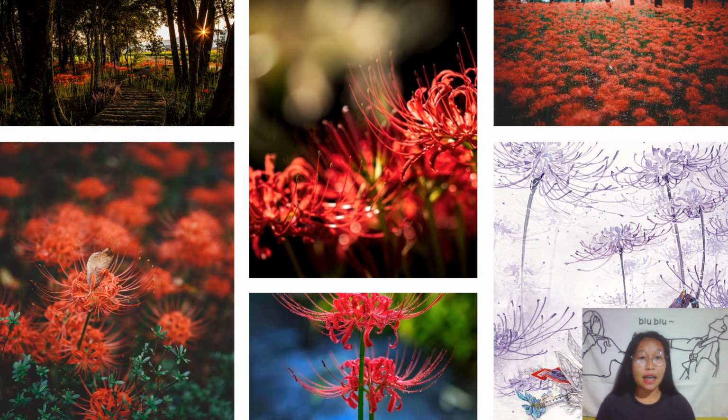In summary, although the red spider lily is the flower of death and farewell, this meaning depends on how people look at or interpret it, as it should be. The red spider lily is another flower that is very beautiful and mesmerizing, but with a horror that is hidden in its person. Do you think the red spider lily is a terrifying flower?